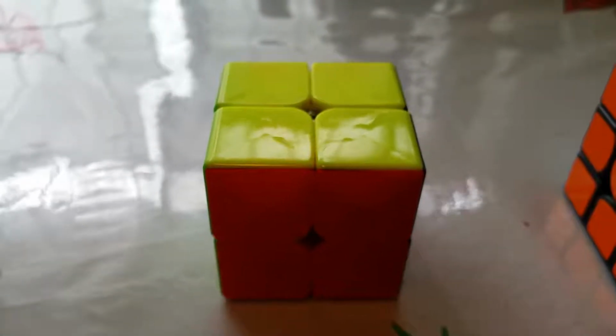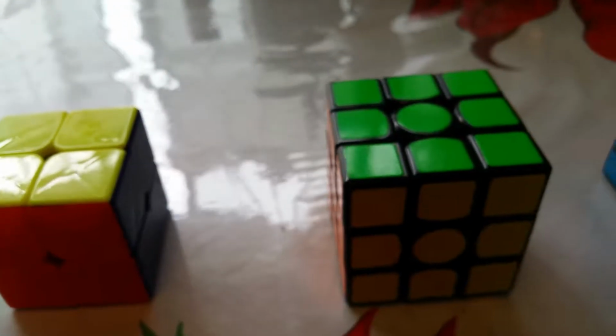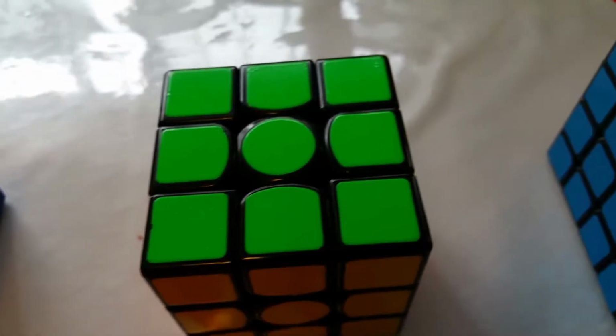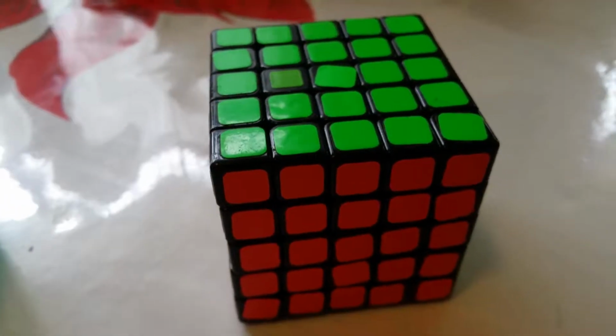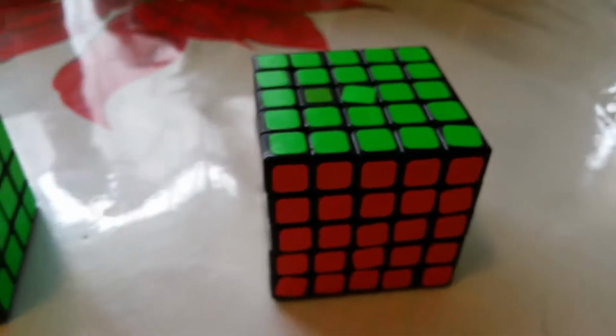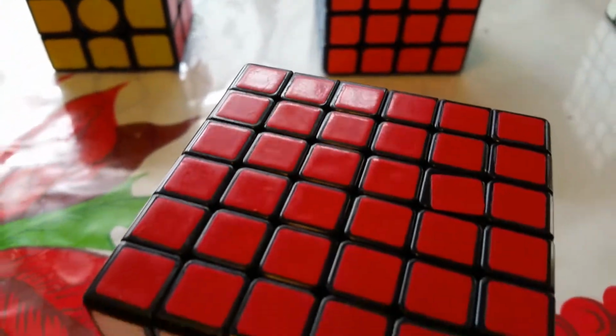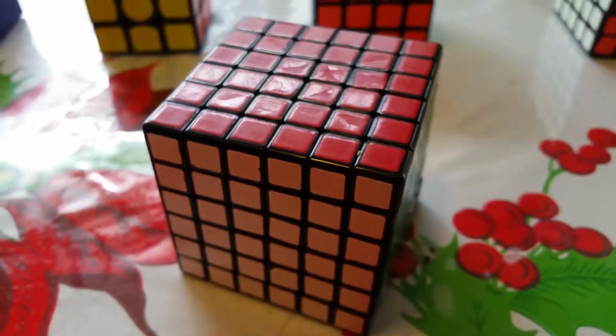You've learned the secrets of the 2x2, mastered the incredible difficulty of the 3x3, solved parity on a 4x4, mastered some of the most difficult parts of a 5x5, but now, it's time to learn how to solve the next level. Let's learn how to solve the 6x6 Rubik's Cube.